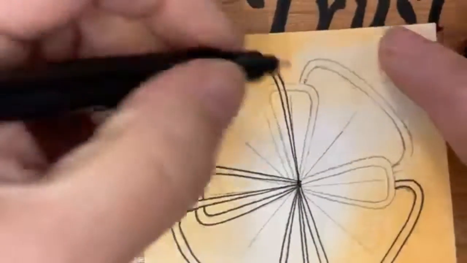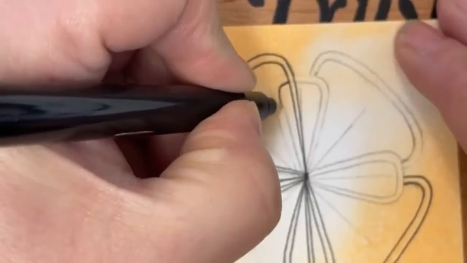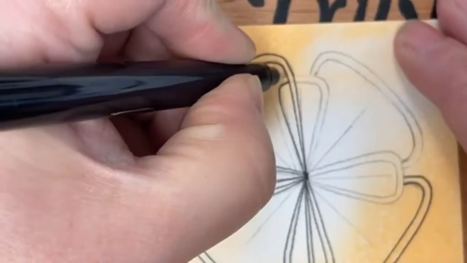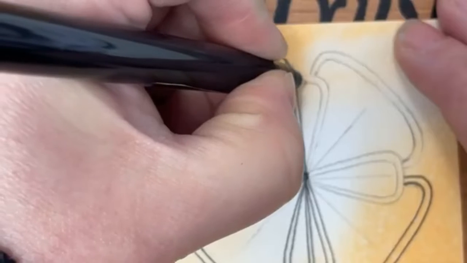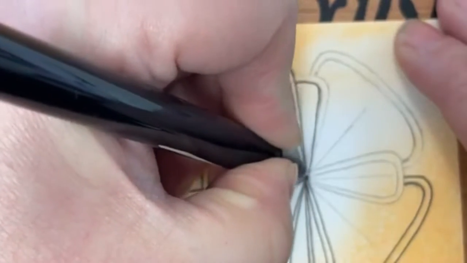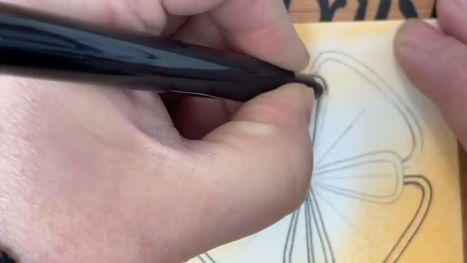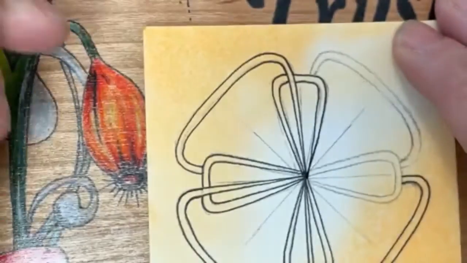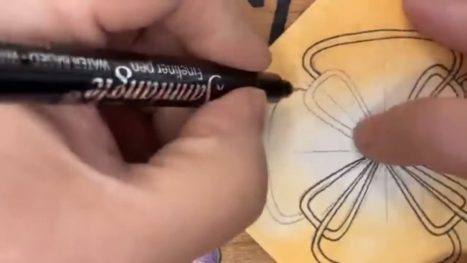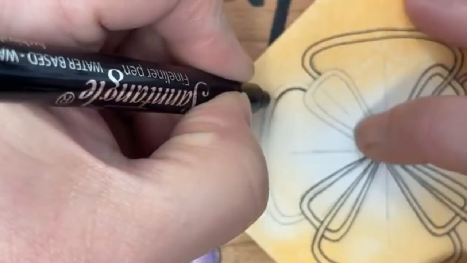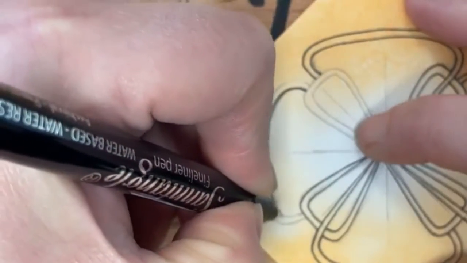And then this little thing in the middle here. In we go. And in we go. And as we sort of work our way along. Okay. And then the next one. Same sort of thing, I'm going to draw that one.